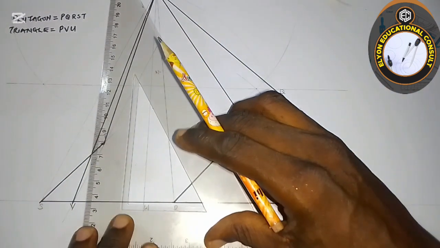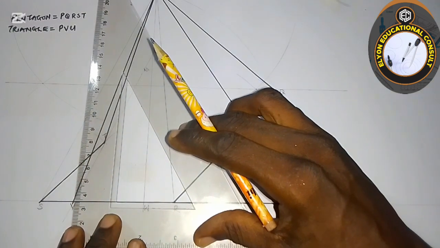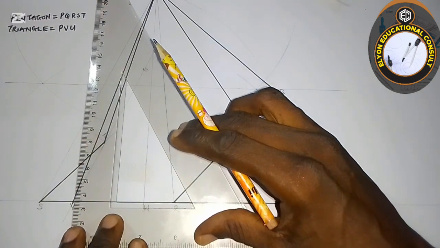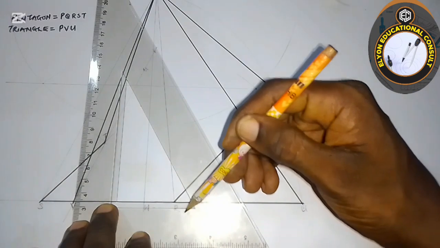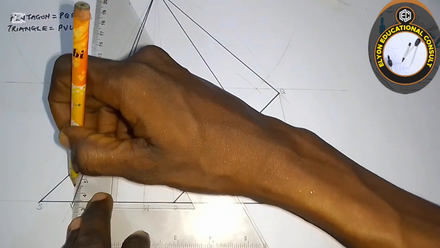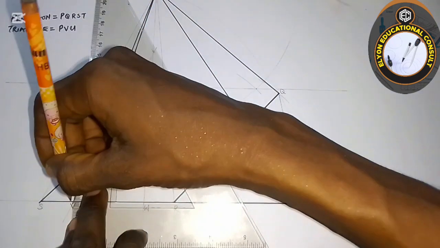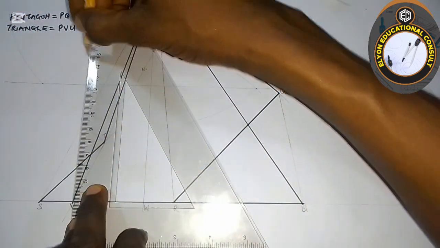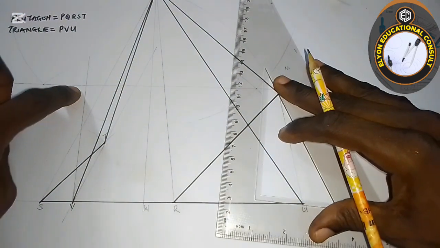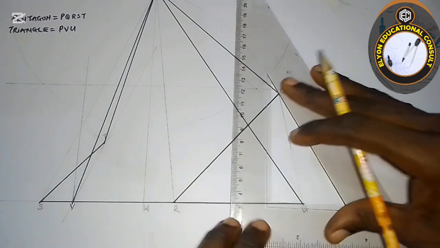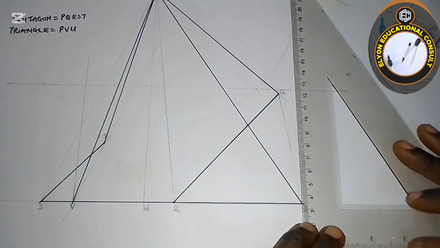So I'll come this way, shift it to V like this, and ensure it's straight here. So I will draw a perpendicular. It's not yet there. Then now it's there. Draw a perpendicular line up this way. You can see where it intersects with the bisector. Then come to this other side as well.